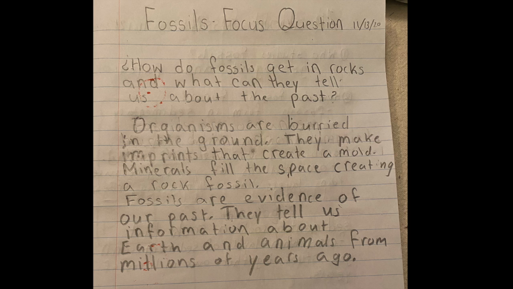How do fossils get in rocks, and what can they tell us about the past? Let's answer our focus question in our journal. Organisms are buried in the ground. They make imprints that create a mold. Minerals fill the space, creating a rock fossil. Fossils are evidence of our past. They tell us information about Earth and animals from millions of years ago.